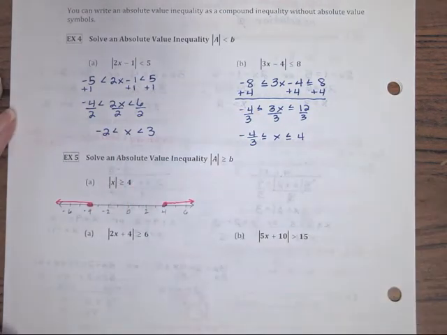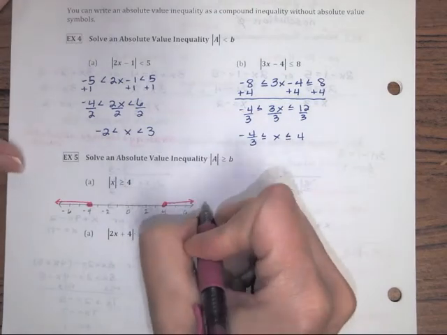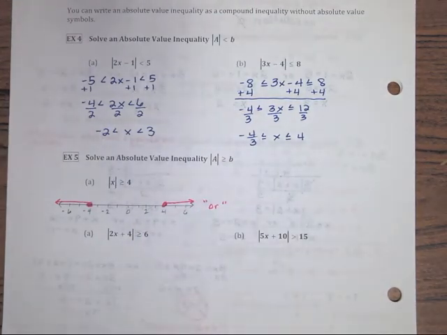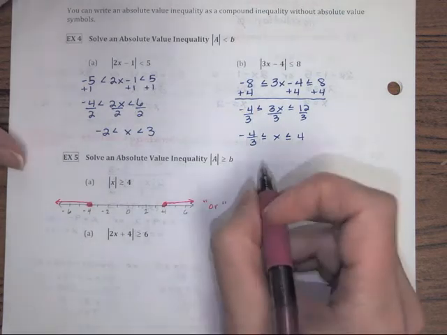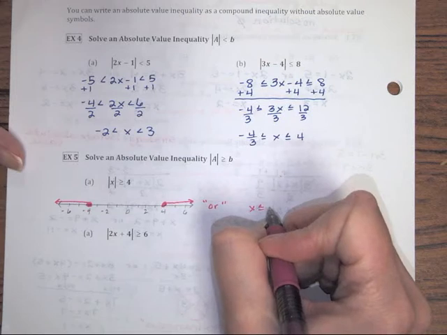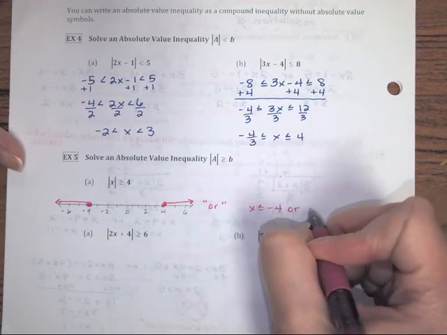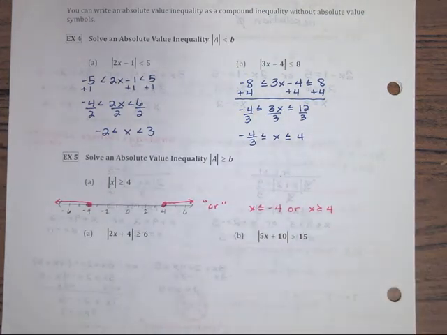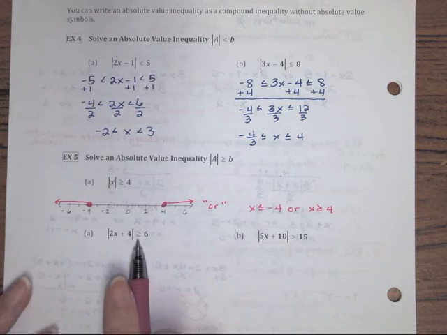And what we have is a graph that looks like this. And what kind of graph is this? An OR. This is an OR combined inequality. And the way that we would state this answer, can't do it without the word or, is we're going to have x is less than or equal to -4, or x is greater than or equal to 4. And that sets up for us how we're going to solve absolute value inequalities that use greater than.